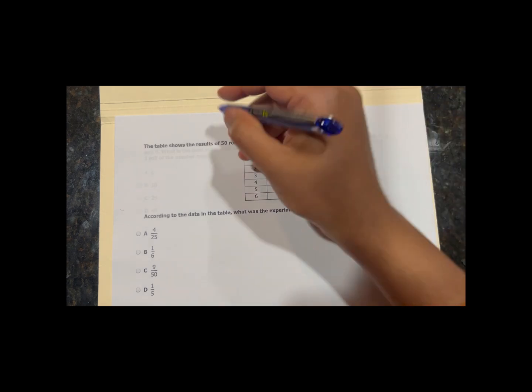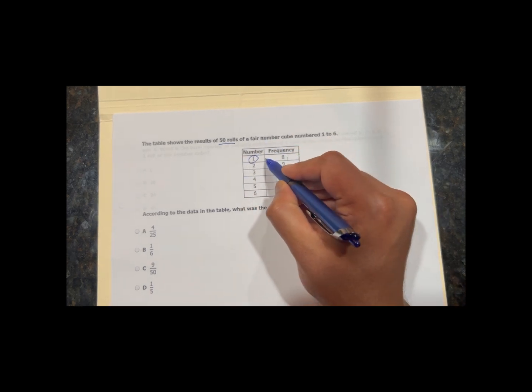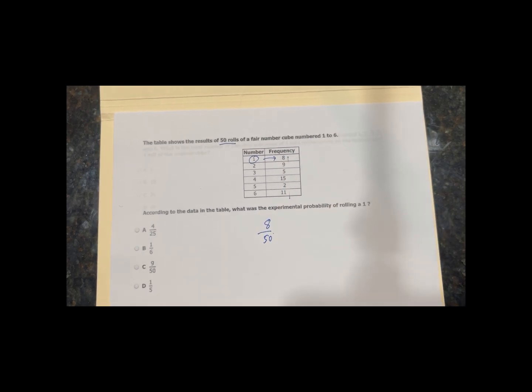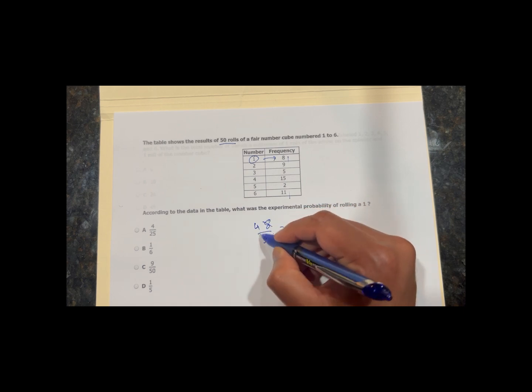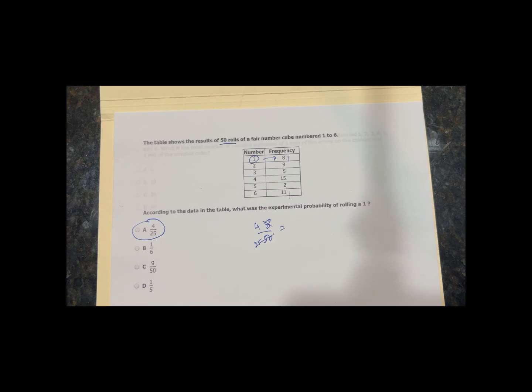Table shows the results of 50 rolls of a fair number cube numbered 1 to 6. Okay, so there are 50 rolls. I don't have to count these things. According to the table, what is the experimental probability of rolling a 1? Okay, so this is 1. I can roll it 8 times, so it's 8 out of 50, essentially. So 2 goes in 4 times, 2 goes in 25, so 4 out of 25. That's what it is.